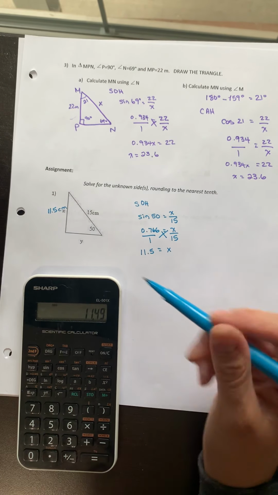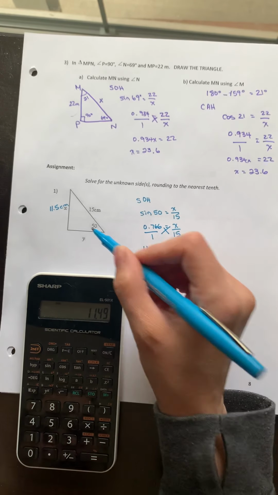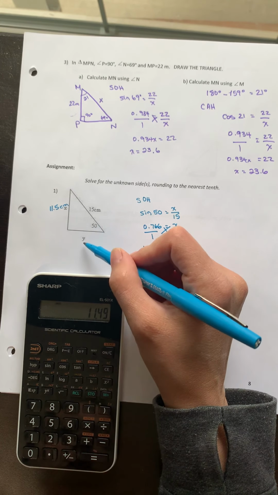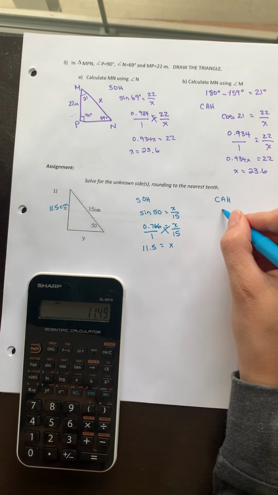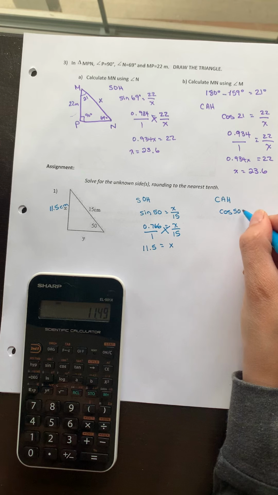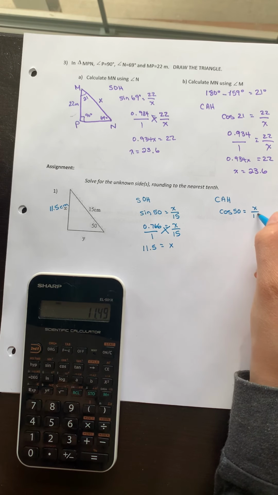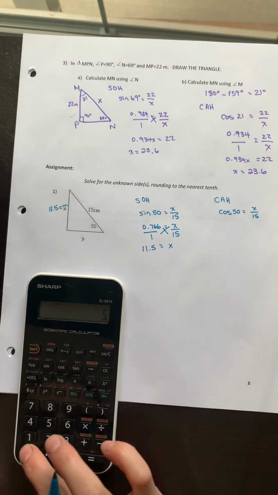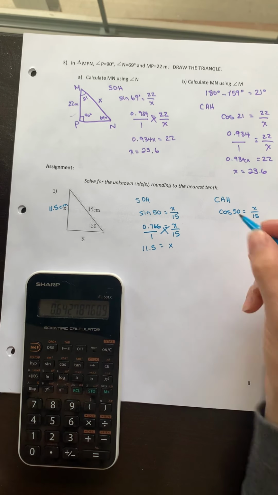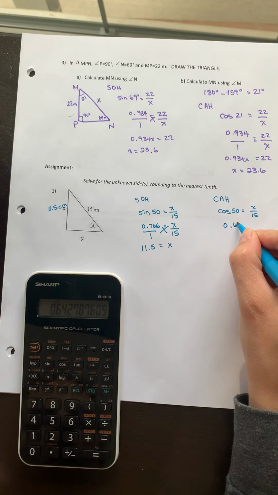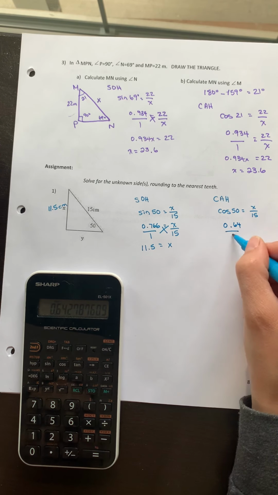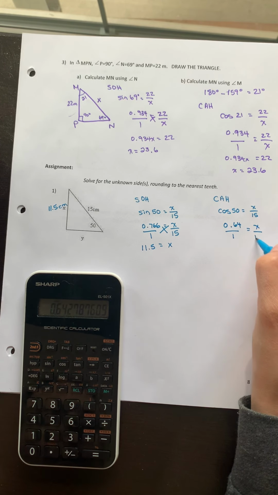Now for y, again using that 50, I've got adjacent over hypotenuse, which is my cosine. So I'm going to do cos 50 is equal to x over 15. 50 cos gives me 0.64 over 1 is equal to x over 15.